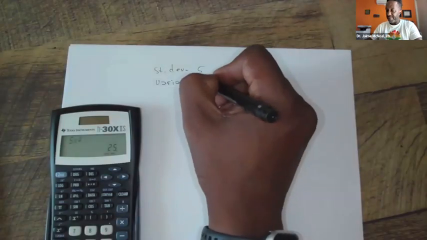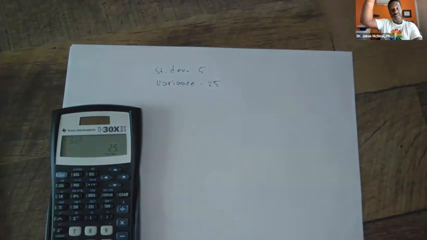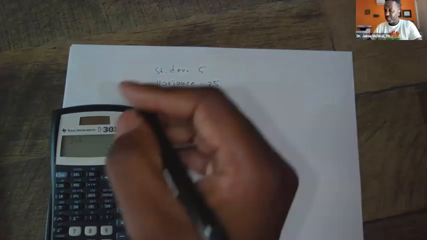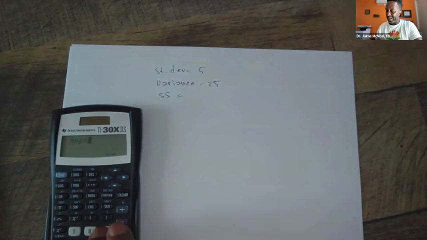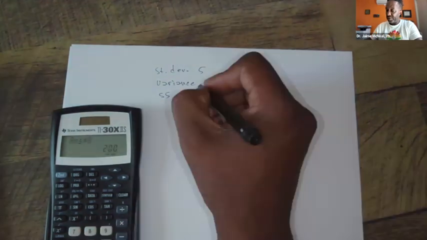Now it's 25. And how we go from the sum of squares to the variance is divided by n minus 1. So going backwards, we're going to multiply it by n minus 1. 25 times 8 is 200.